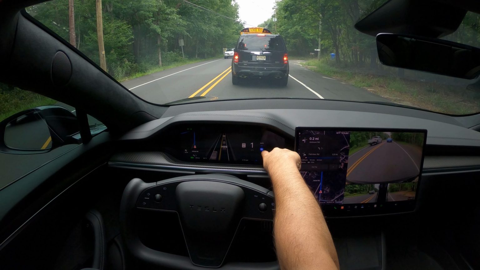This is a very windy kind of route that we picked this time, so it'll be interesting to see if we have any issues. So we are approaching a stop sign, and then we have to make a right from the stop sign.